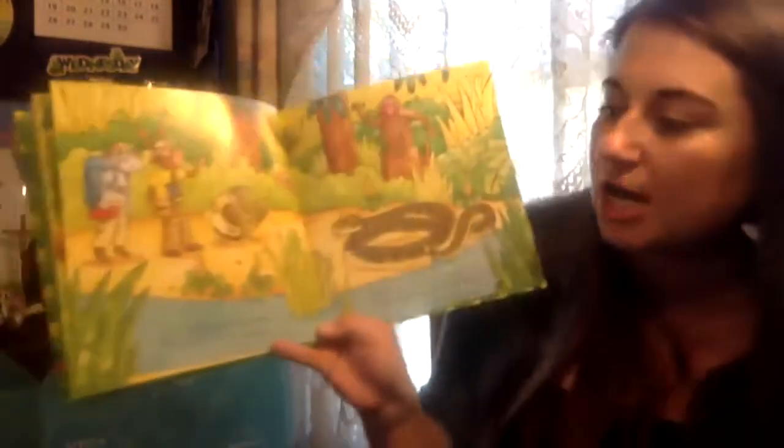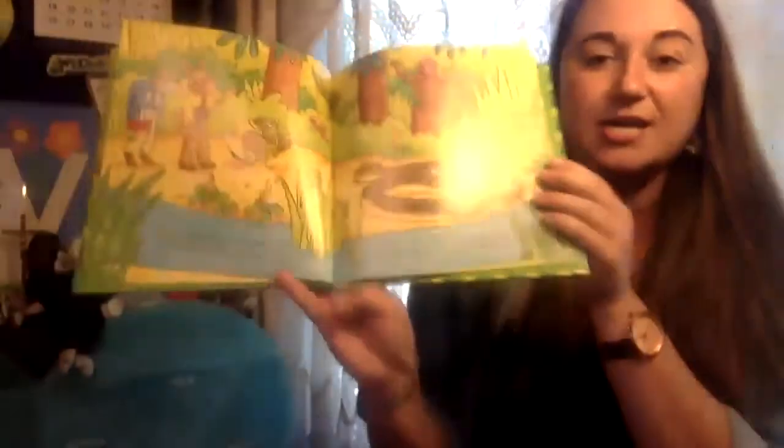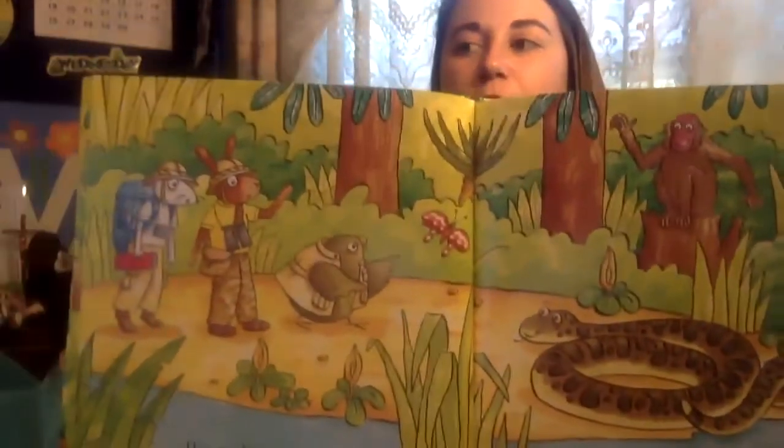Ooh. The snake's an anaconda. Be careful of it, please. Don't let it try to cuddle you. It just might try to squeeze. So anacondas are big snakes. And they wrap themselves around things and they squeeze really tight. So we wouldn't want to cuddle one.